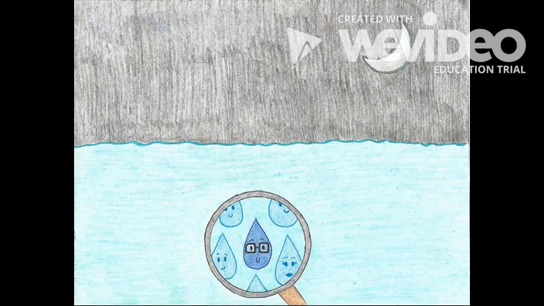Mr. Drop is a little raindrop. He is in the ocean with his billions of brothers and sisters waiting for the sun to come up. And here we can see him and his brothers and sisters. It's nighttime, and this is when the process is going to begin.